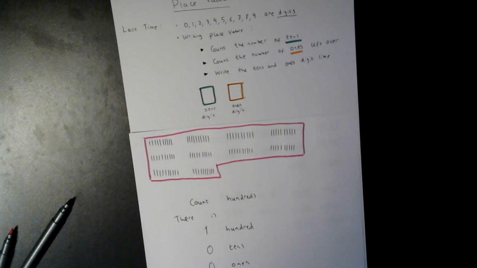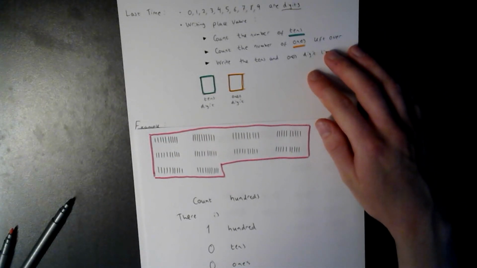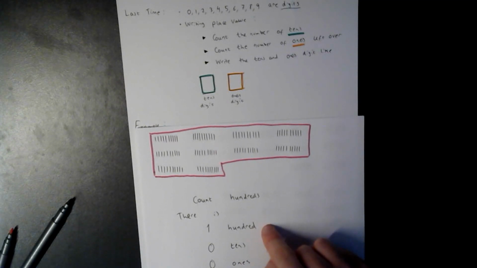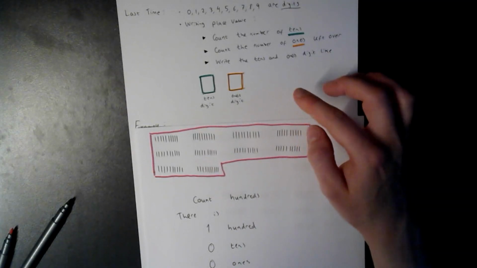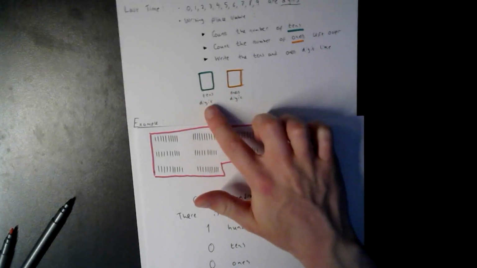If we want to put this in place value, we need to do something a bit different, because this time we've got ones, tens, and hundreds. But when we did the last lesson, there was only 2 spaces to put digits.